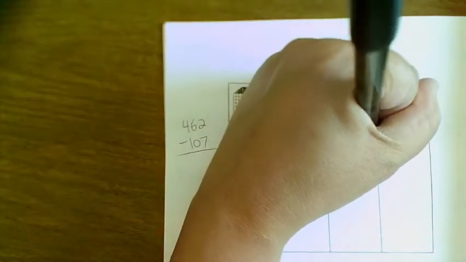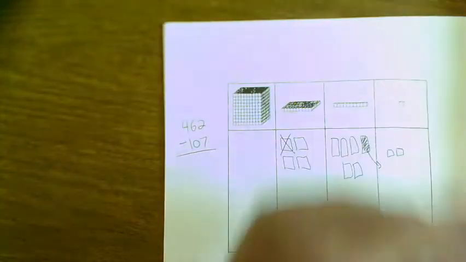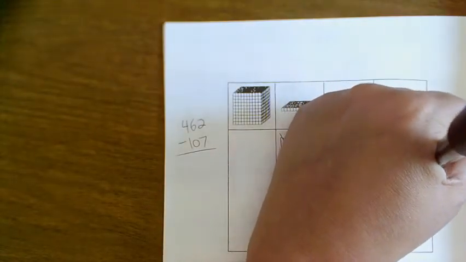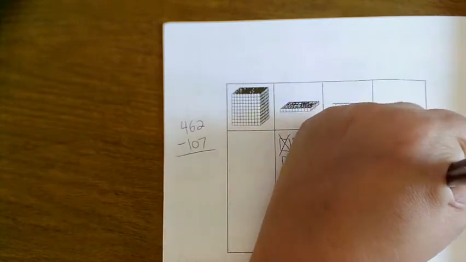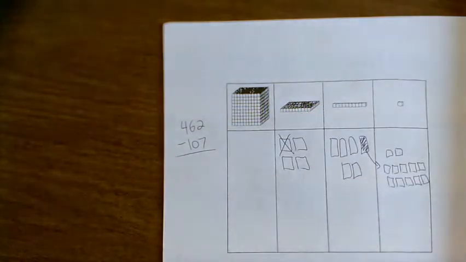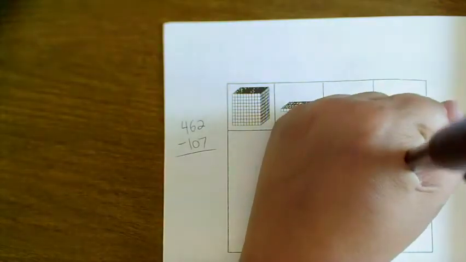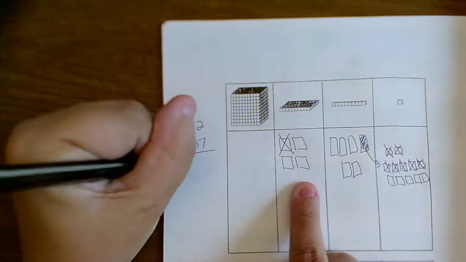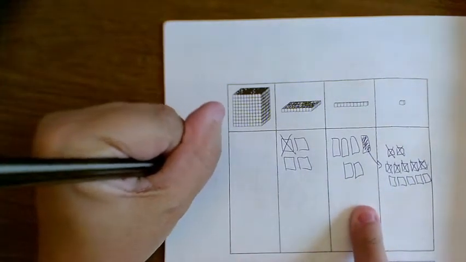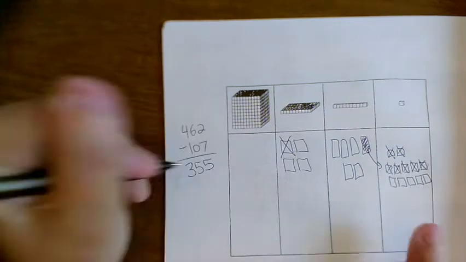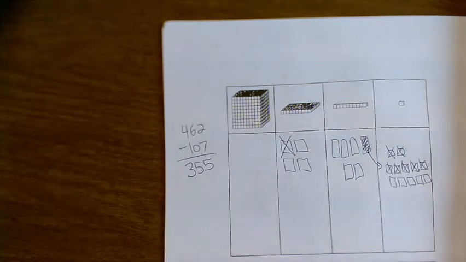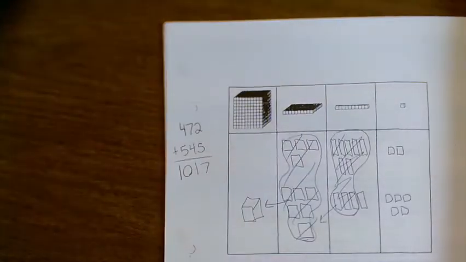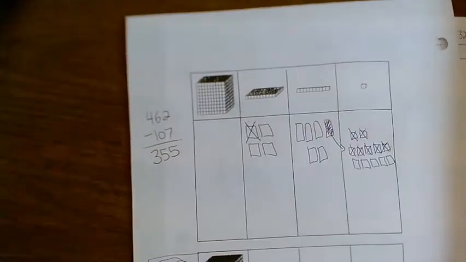So if you remember, we would take one of our longs and break it down into 10 units since we're in base 10. 4, 5, 6, 7, 8, 9, 10. And then we would take 7 away. 1, 2, 3, 4, 5, 6, 7. So our final answer, we ended with 3 flats, 5 longs, and 5 units. So 462 minus 107 is 355. Okay.